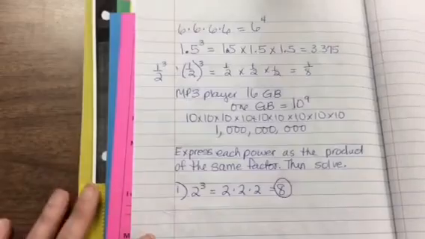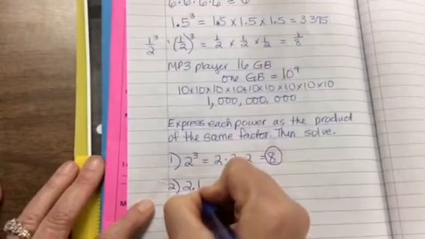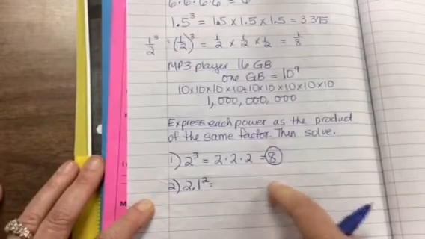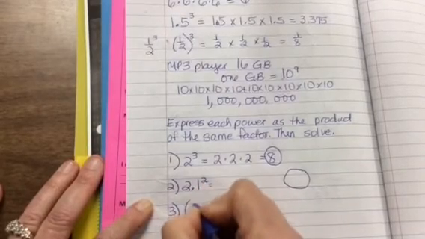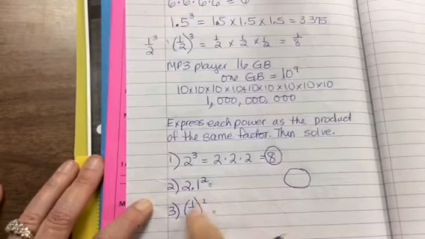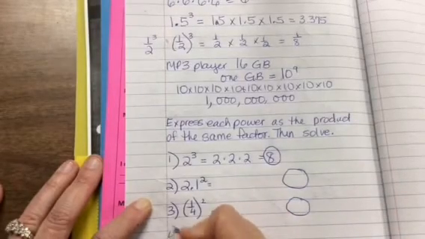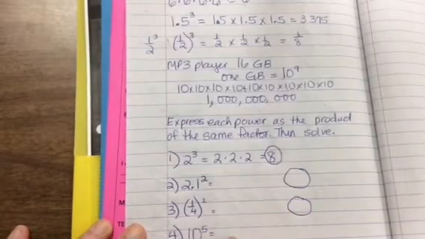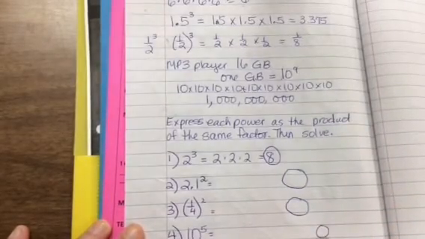Okay, so I want you to do number 2, which is 2.1 squared, or used as a factor 2 times. Rewrite it here, then solve it, and write your answer and circle it. The third one I want you to do is 1/4 squared. Write it as a product, as a factor 2 times, solve it, circle your answer. The fourth one is 10 to the 5th. So write it using a factor of 10 5 times, and then solve it. Ooh, you're going to need a bigger circle than that.